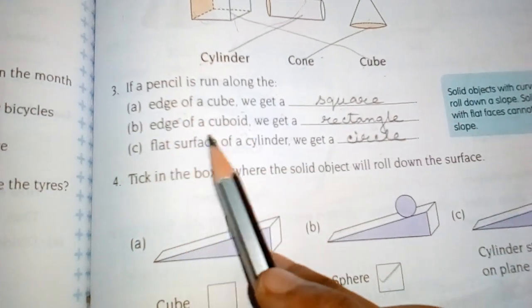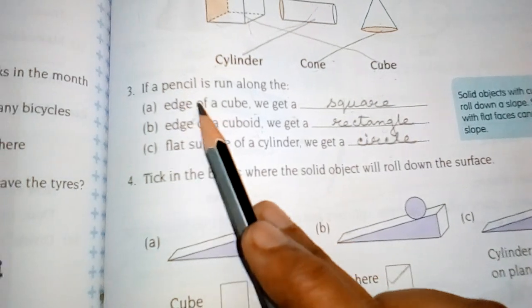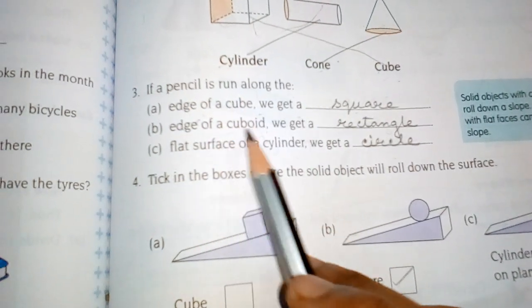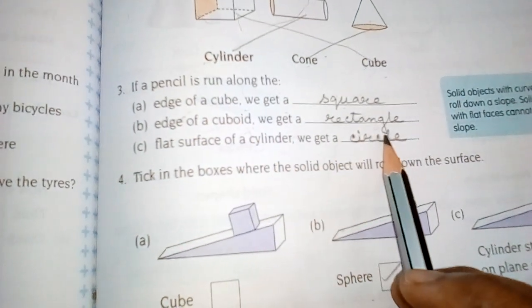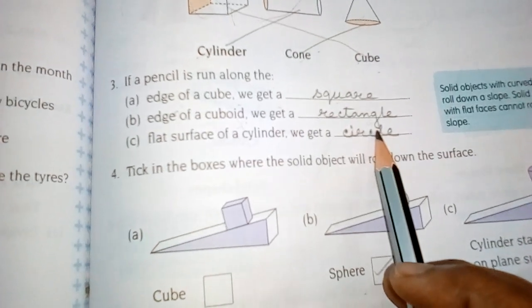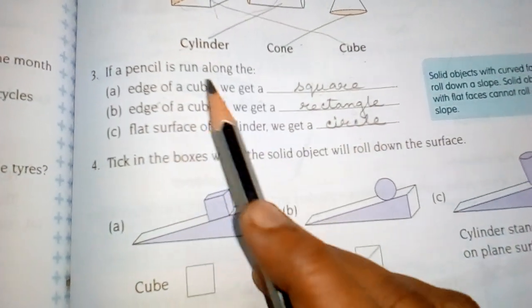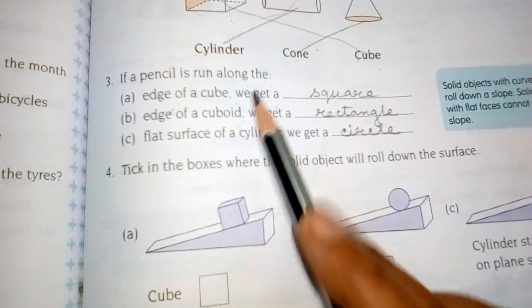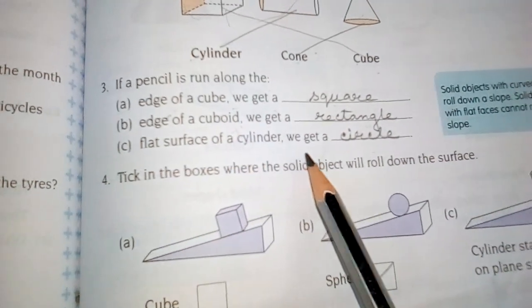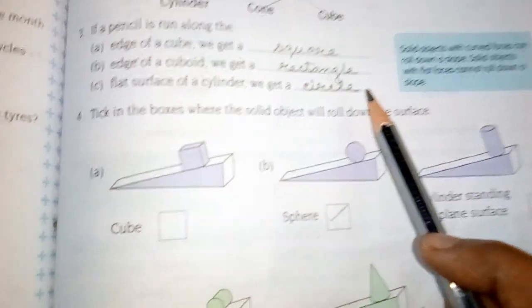Next is edge of a cuboid. If a pencil is run along the edge of a cuboid, we get a rectangle. That one also I will explain you afterwards. Number C, if a pencil is run along the flat surface of a cylinder, we get a circle.